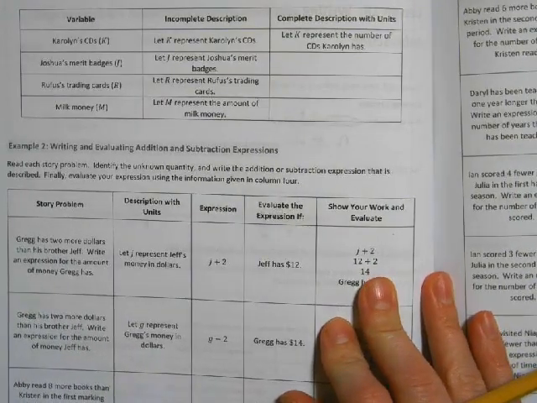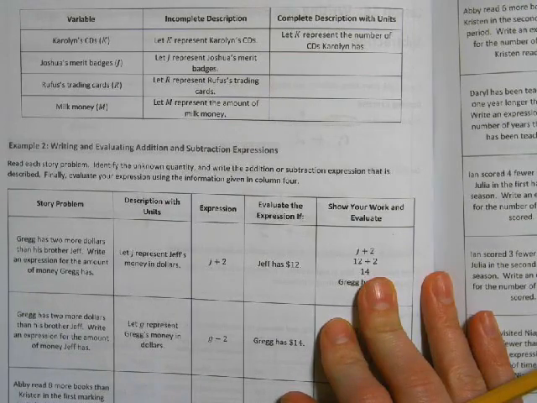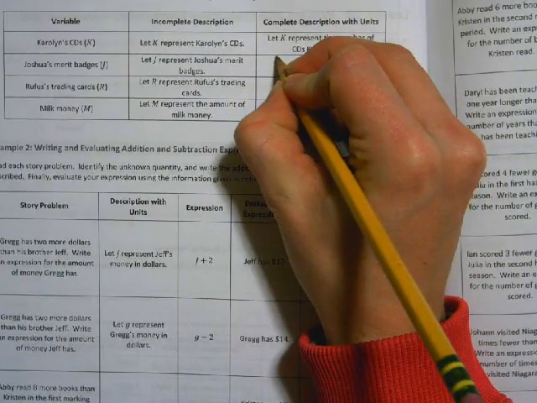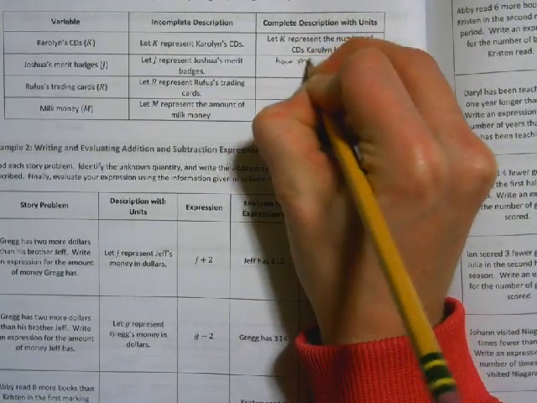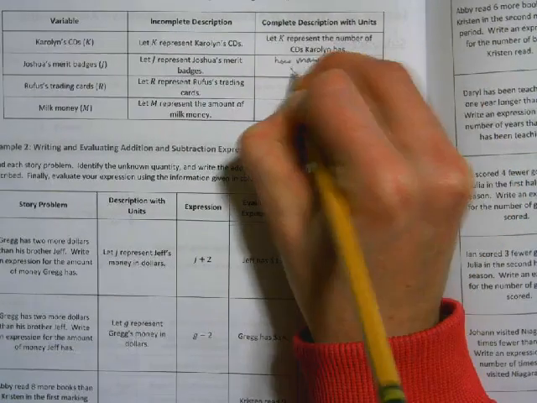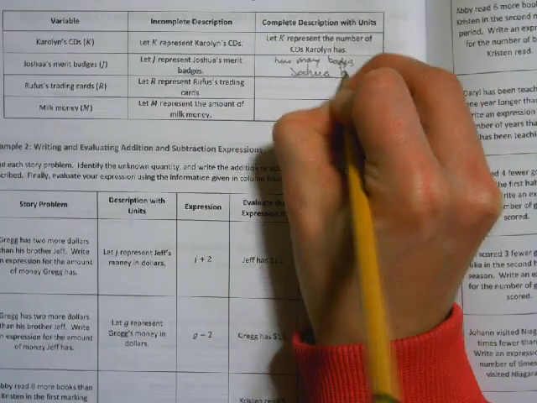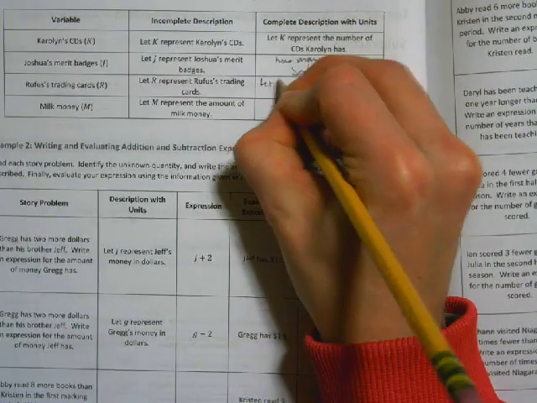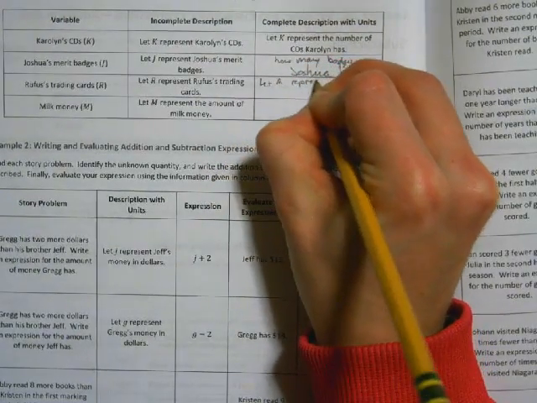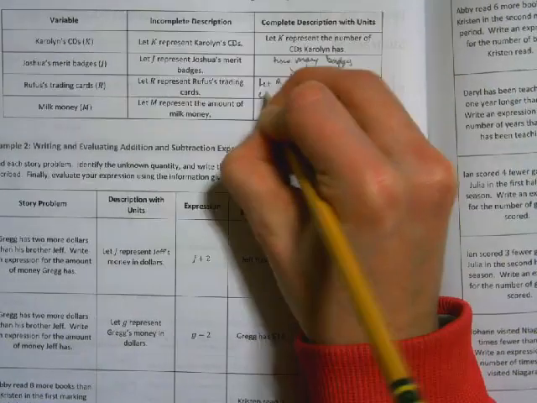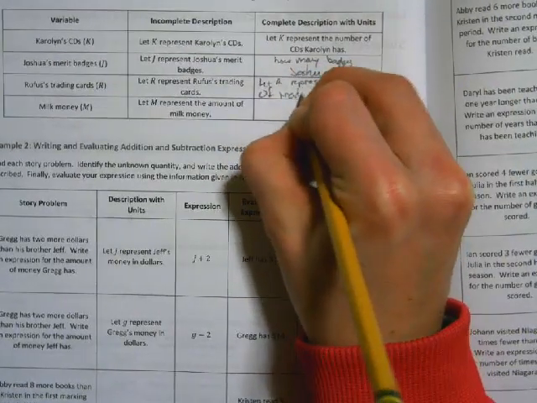And then we have Joshua's merit badges. J represents Joshua's merit badges. And it represents how many badges Joshua has. Rufus's trading cards. R represents Rufus's trading cards, where really let R represent the number of trading cards.